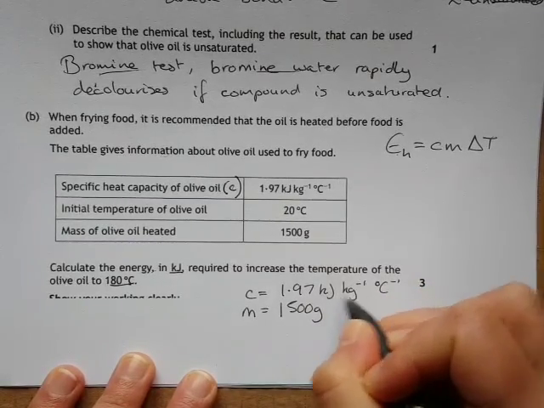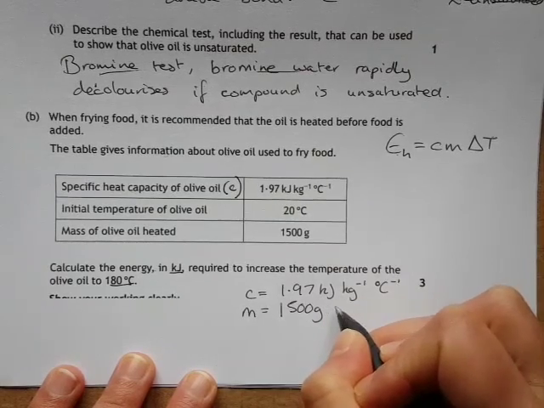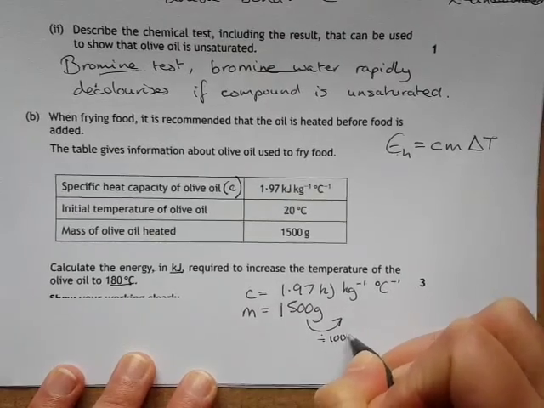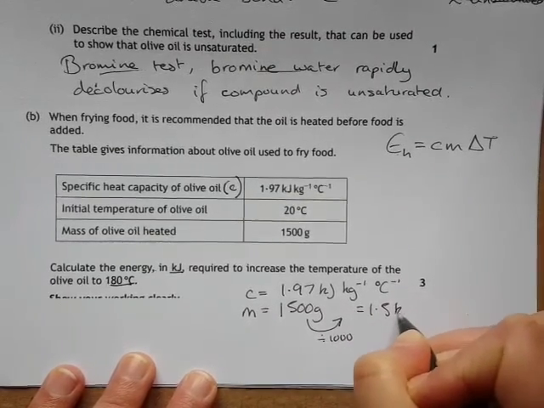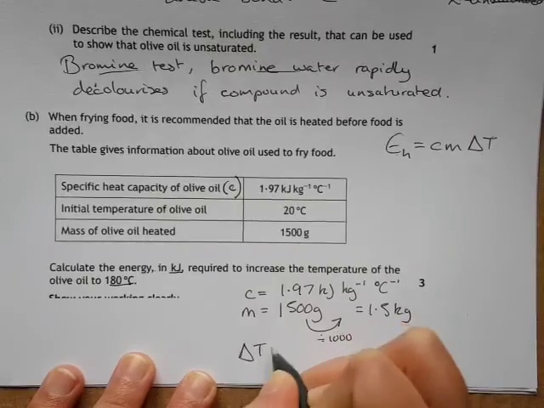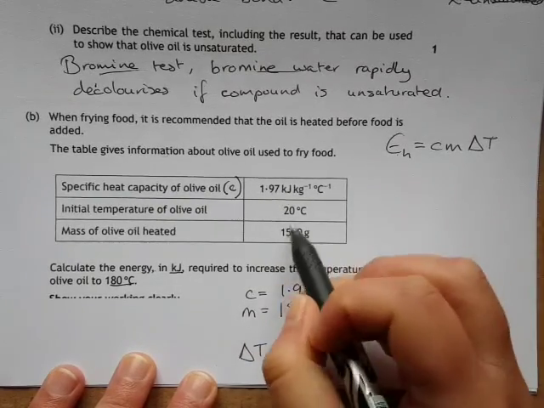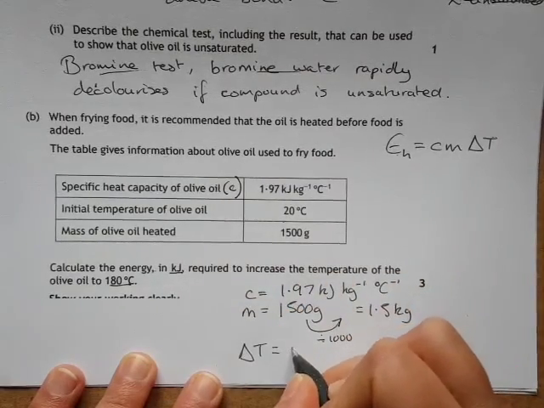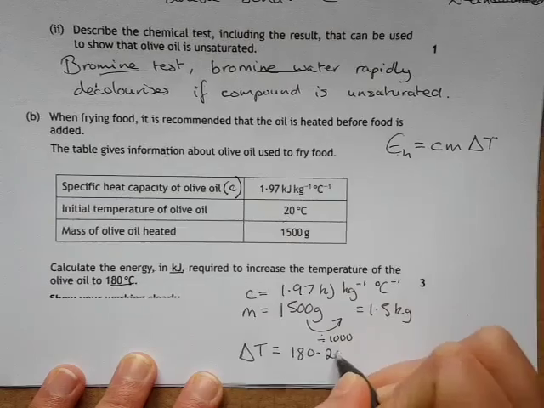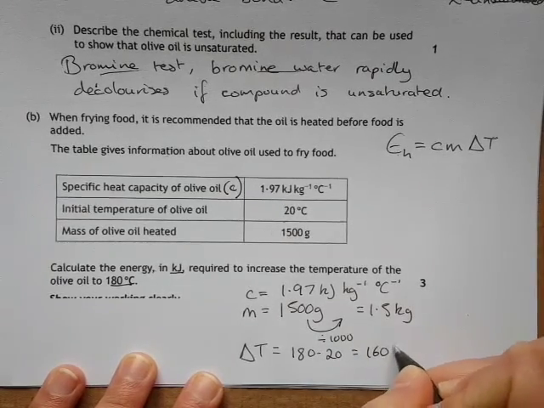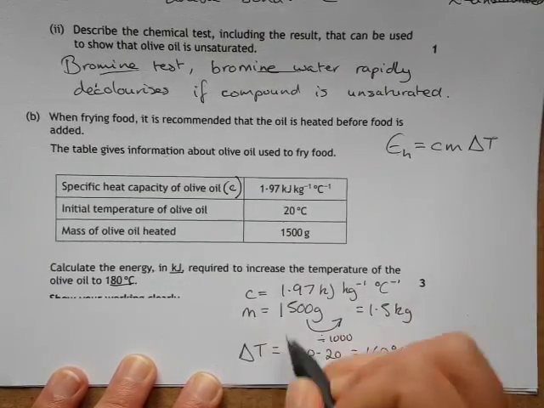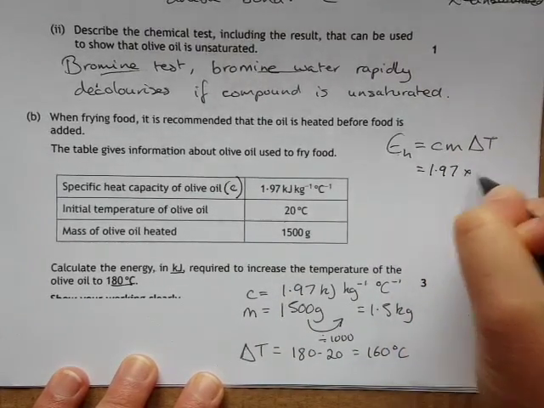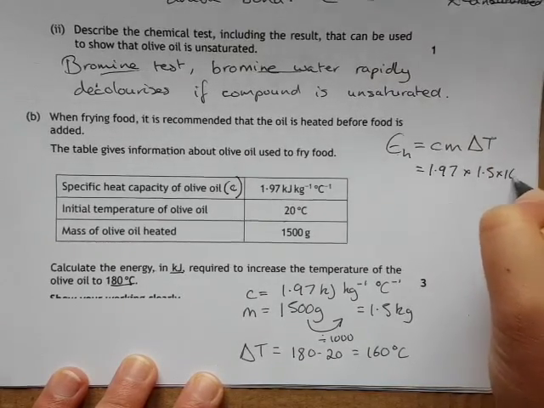So the mass is 1500 grams. But because specific heat capacity is measured in kilojoules per kilogram, we have to convert that to kilograms. So 1500 grams, we divide by 1000 to convert to kilograms. So that's 1.5 kilograms. Delta T is the change in temperature. So the initial temperature is 20 degrees C, and we've got to increase it to 180. So the change in temperature is going to be 160 degrees C. So hopefully that makes sense. Once we figured all of that out, we're just substituting our values into the equation. So 1.97 times 1.5 times 160.